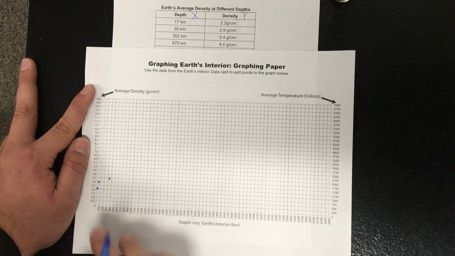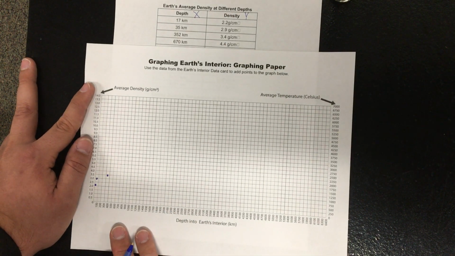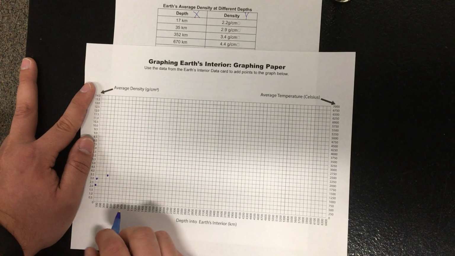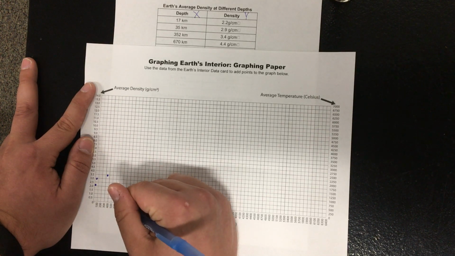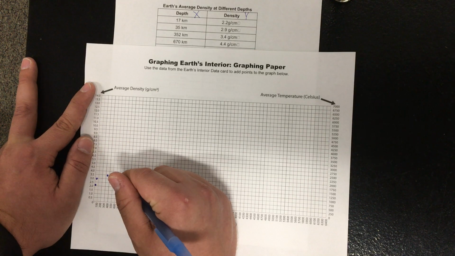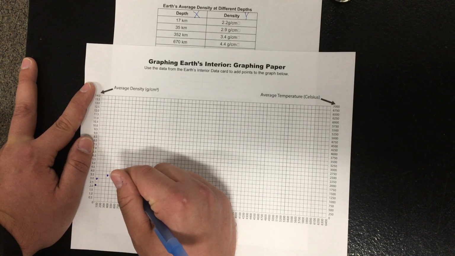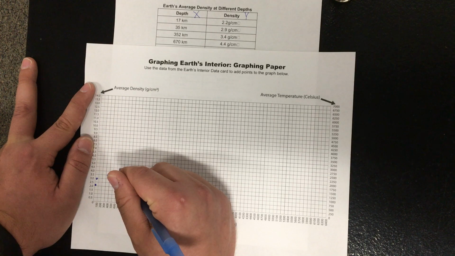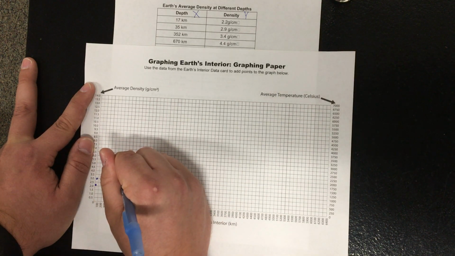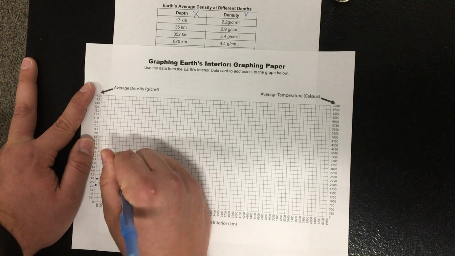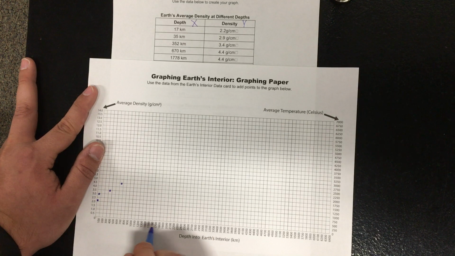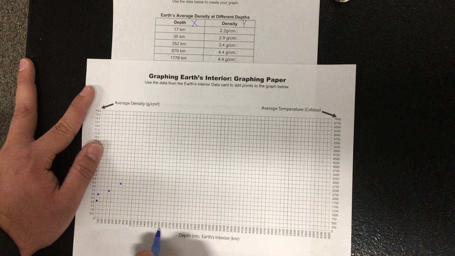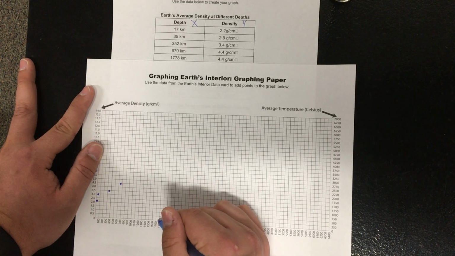Next point, at 670 kilometers, the density is 4.4 grams per centimeter cubed. So go over to between 600 and 700, kind of closer to 700. Go up to 4.4, which is right about here. Next point, 1778, so we're going to go over to about here, kind of closer to 1800.